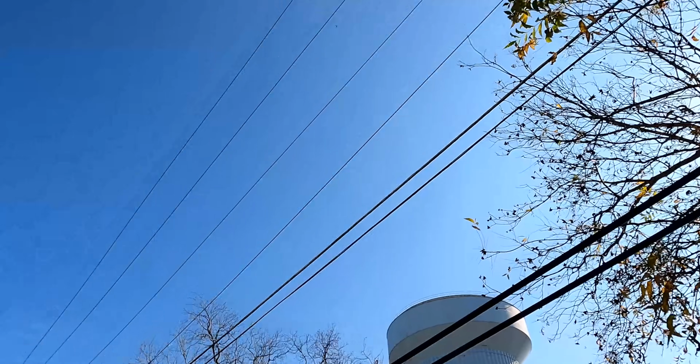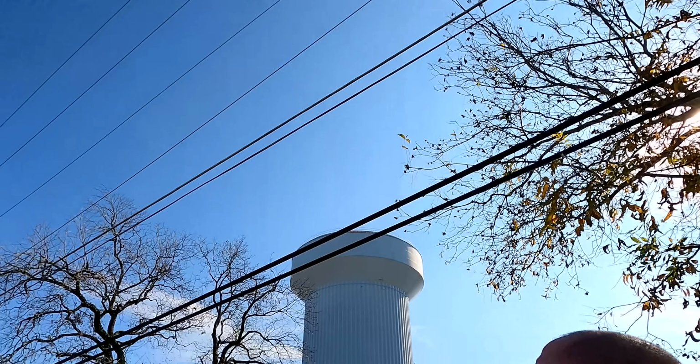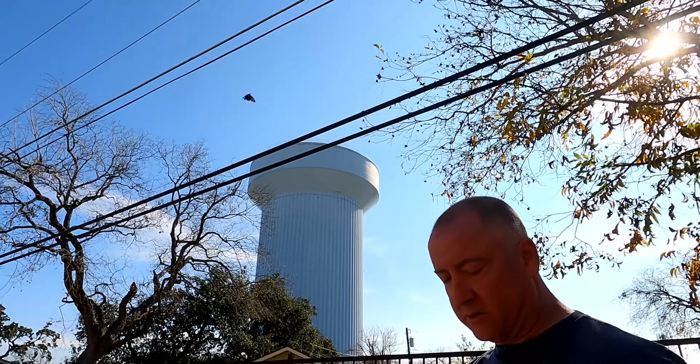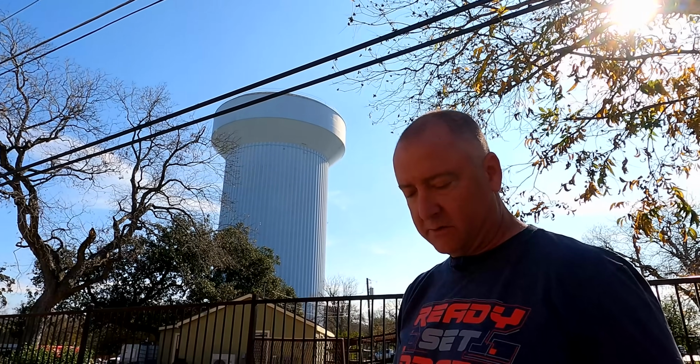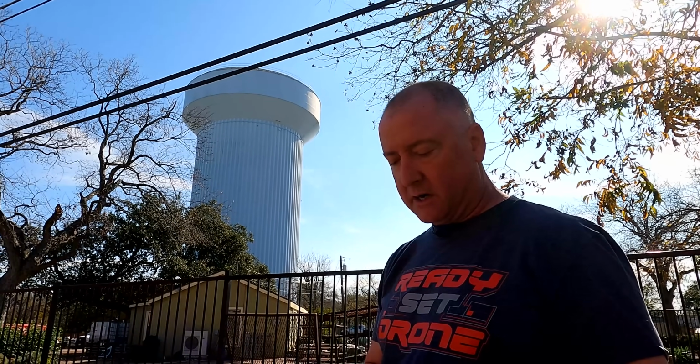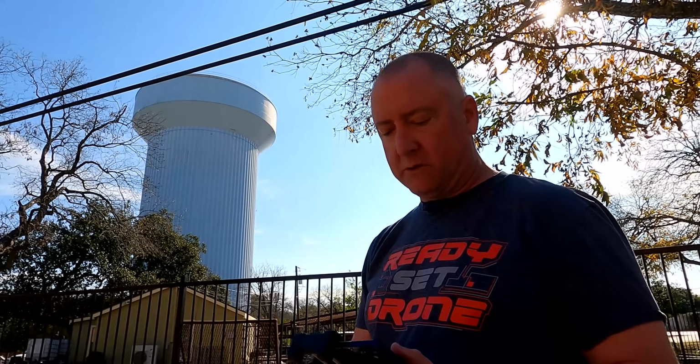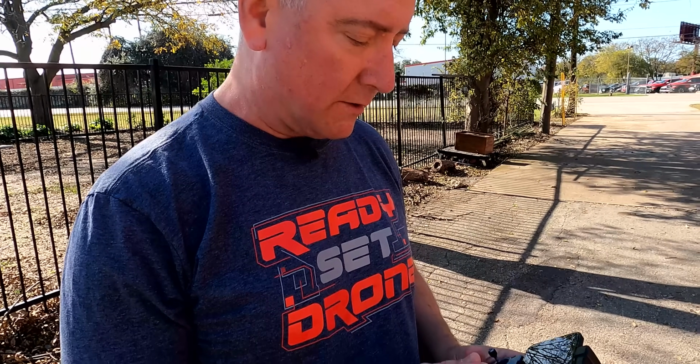And I'll go around. And now technically I could fly 400 feet over that water tower if I wanted to. Let's see, I lost it, there it is. All right, so I'm gonna go around it and I'm going to get right about here and I'll go up a little bit. And now I will go to master shot.